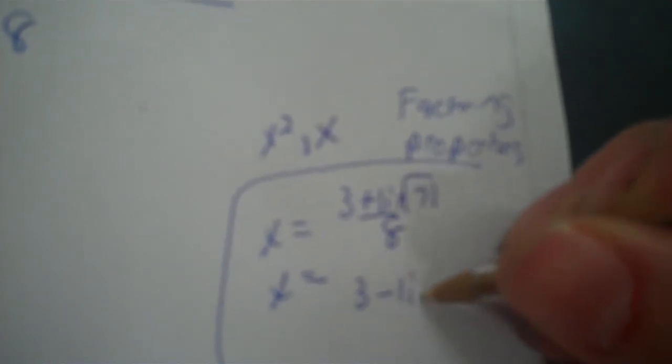So how you write that, you don't add or subtract anything. You can't. Because first off, how am I going to add 3 to this? I can't. So I put 3 plus 1i square root 71 over 8, and then 3 minus 1i square root 71 over 8.